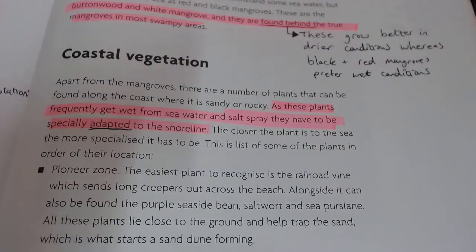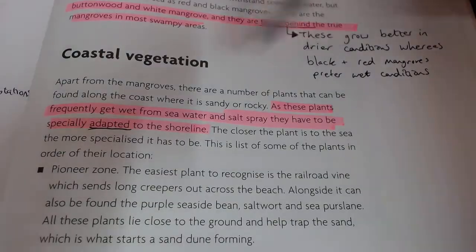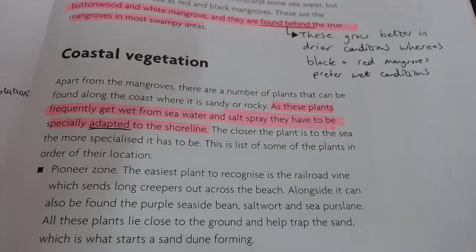Okay, almost finished. Back on page 135 of the social studies book. We're just going to start looking at our coastal vegetation. This will be quick. As these plants frequently get wet from the ocean or from the seawater and salt spray, they have to be specially adapted to the shoreline. So anything that lives near the sea, because it's not dealing with fresh water and it's dealing with quite salty water, needs to be adapted for that reason.